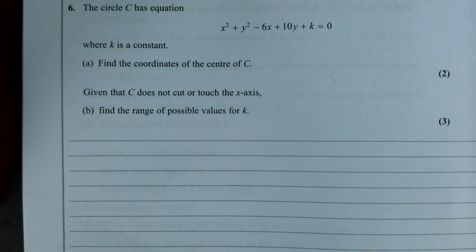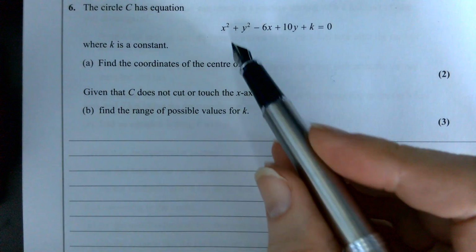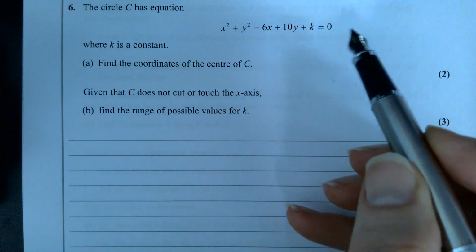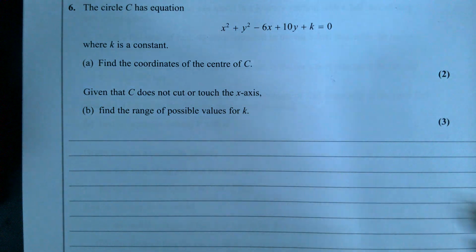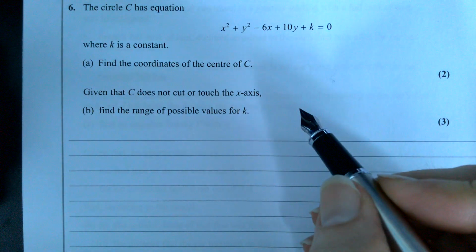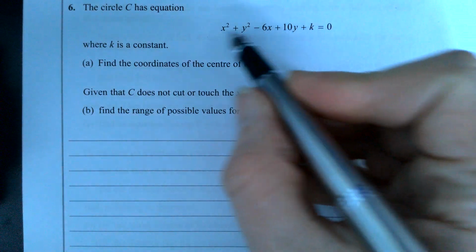Question 6. So circles, to get the centre and also the radius, we need to get it into the form where we complete the square and then have the constant over on the other side, don't we? But as far as the centre is concerned, we don't need to worry about the constant exactly. We just need to move things together.